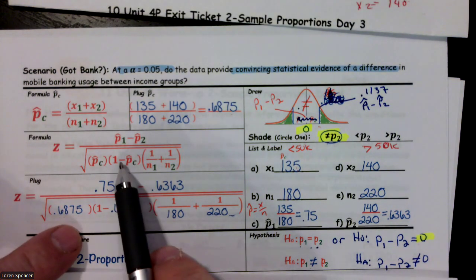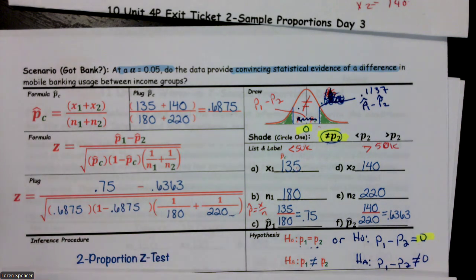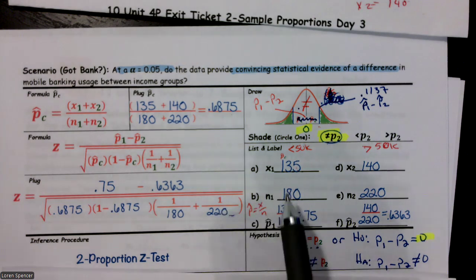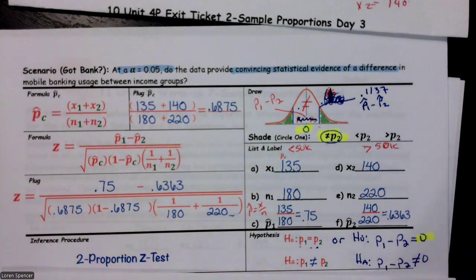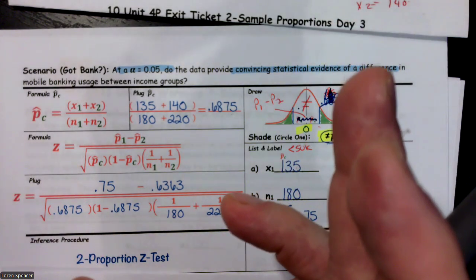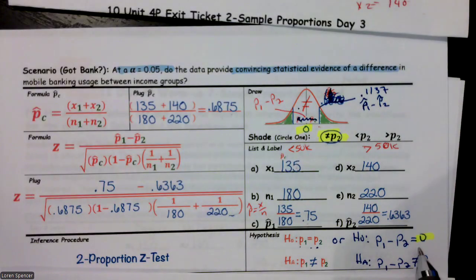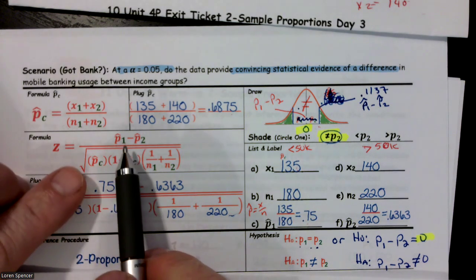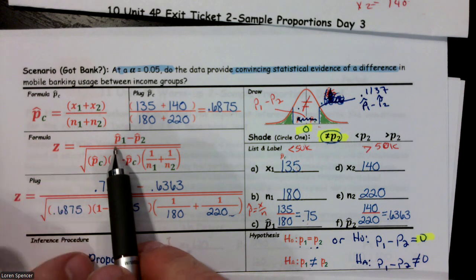And that's super important because that's part of our formula. The reason we do that is we assume that there is no difference. And if there is no difference, then we should combine both samples to get a more accurate measure. Because obviously 0.75 and 0.63 aren't the same. So if I combine them together, I'll have a more accurate measure. The reason why is a bigger sample means more accuracy, or we decrease the amount of sampling error.